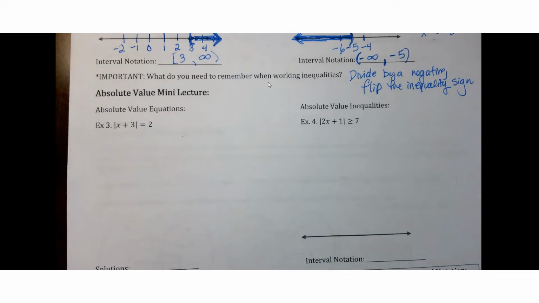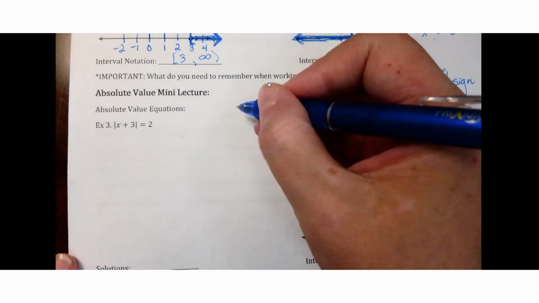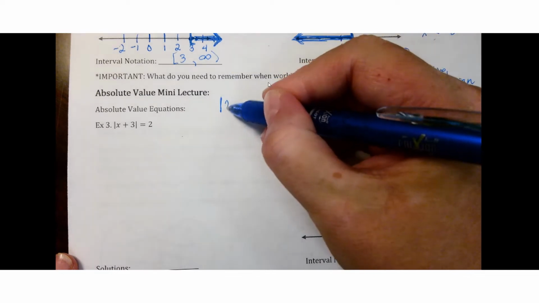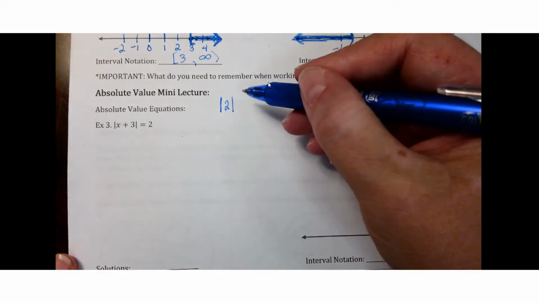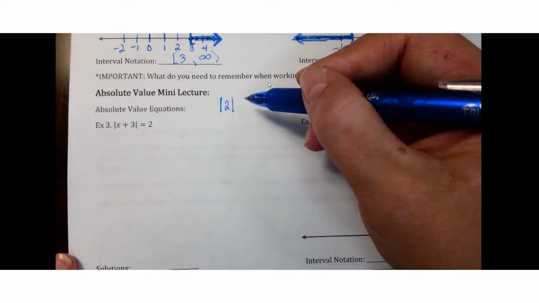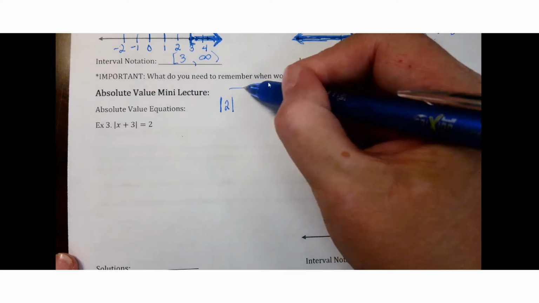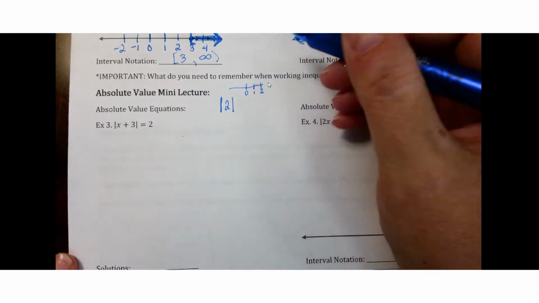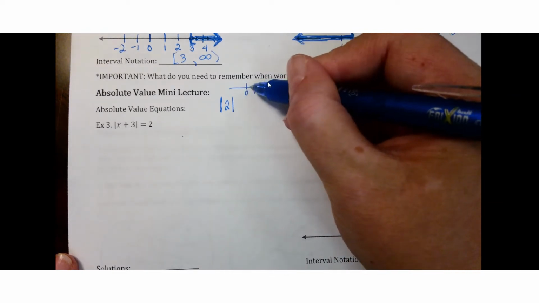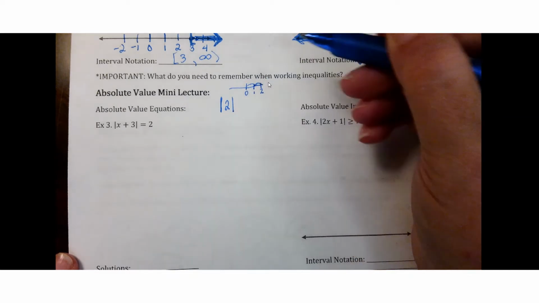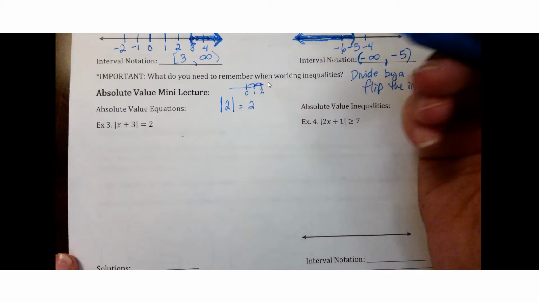I want you to think about what an absolute value actually means. If I had the absolute value of, let's say, 2, absolute value is the distance from 0 on a number line. So if I have a number line, and this is 0, and this is 1, and this is 2, how many units am I from 0? Well, I'm 1, 2 units. So this is why I get 2 for that answer.